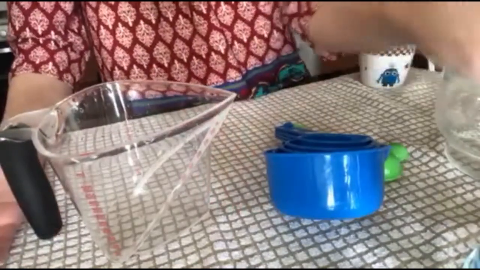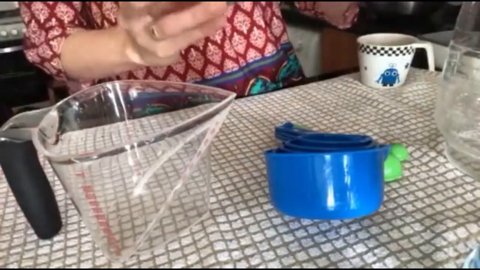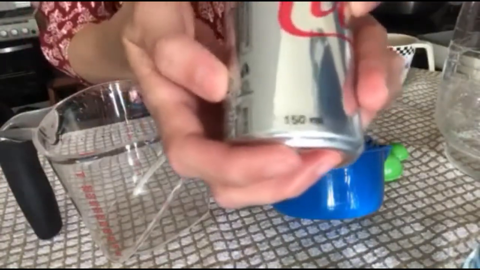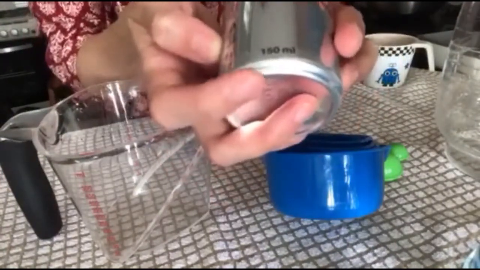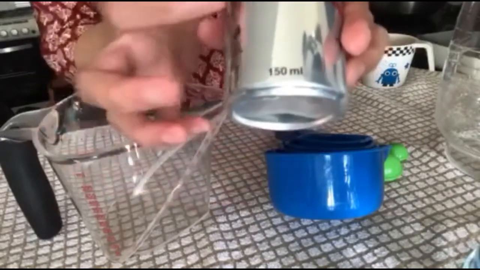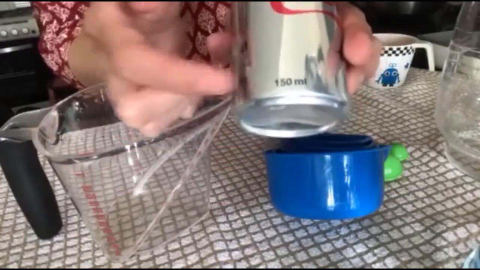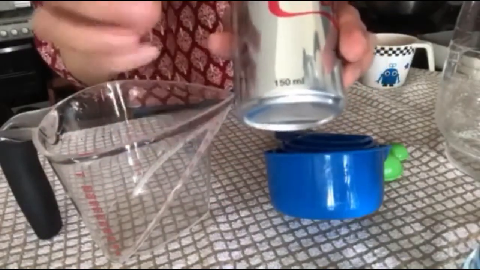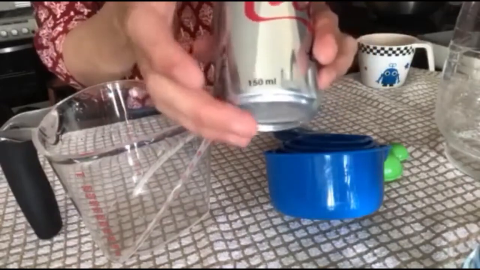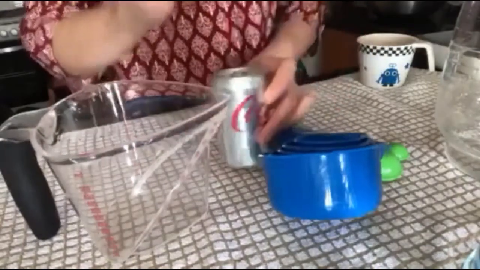Now, I'm going to show you some examples here. For example, here it says 150 ml. So the capacity of this container is 150 ml. It can only hold 150 ml.